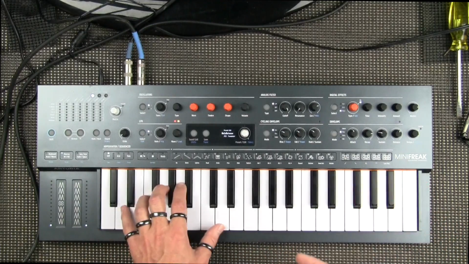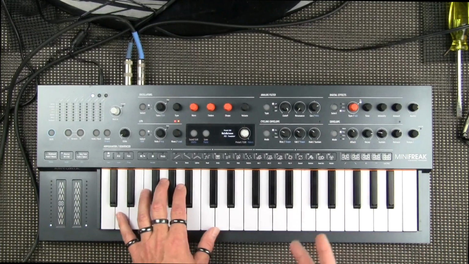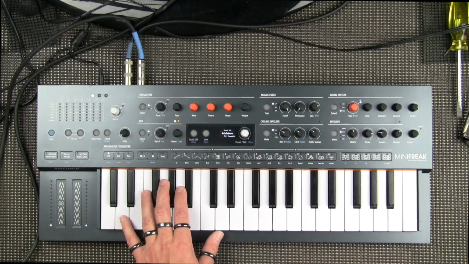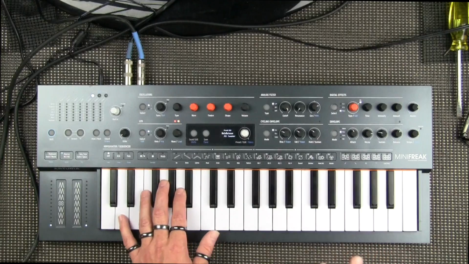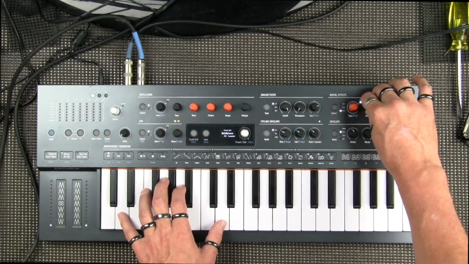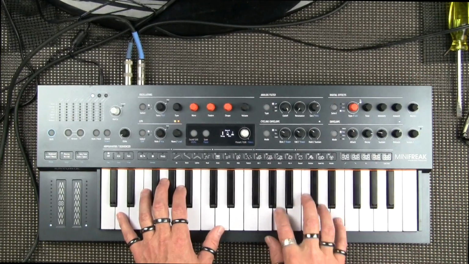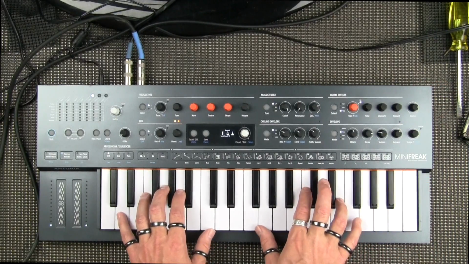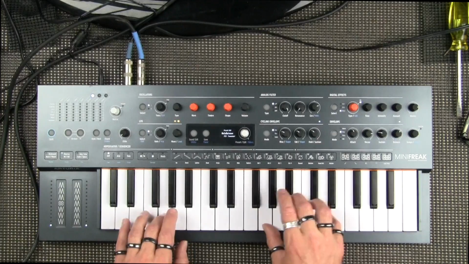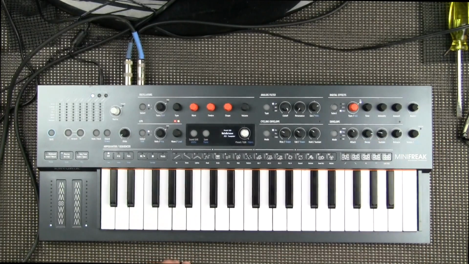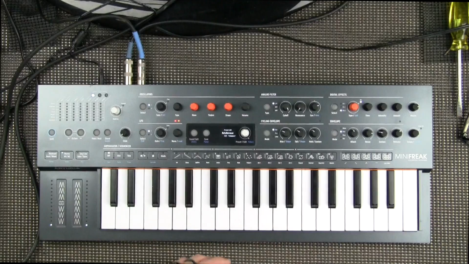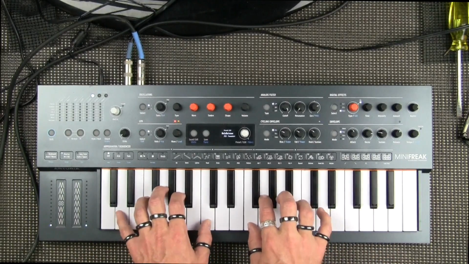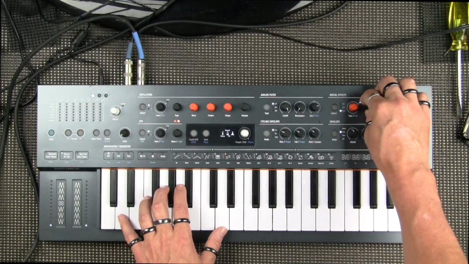So this is a good version of reverb to have on a synth like this, because really subtly used, you can bring a sort of life and depth and breadth to your sound. So we have the decay really high up, and it doesn't sound crazy. It sounds kind of nice. So let's bring it way down and see how it sounds.